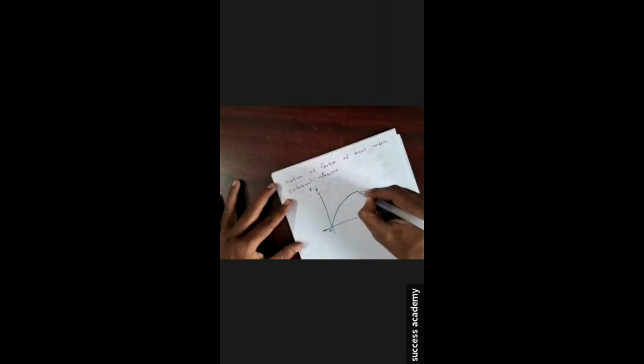Now here, from the origin, one bomb is projected by making some angle theta with horizontal, then it follows a path. That path is like this, parabolic path.